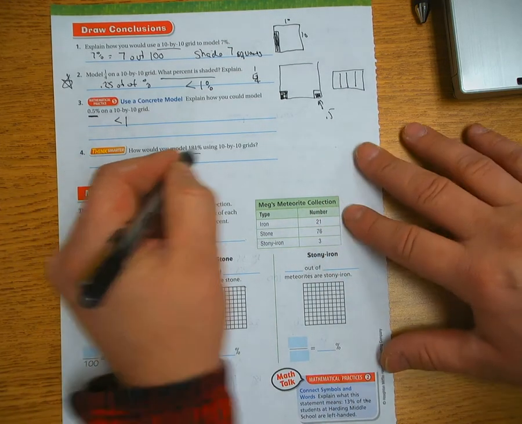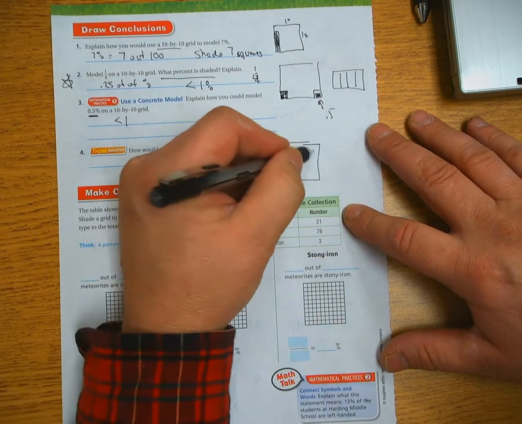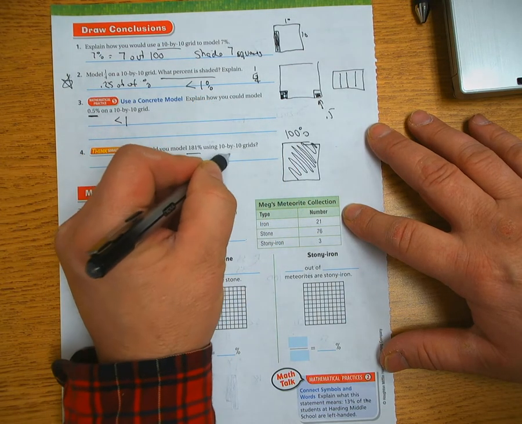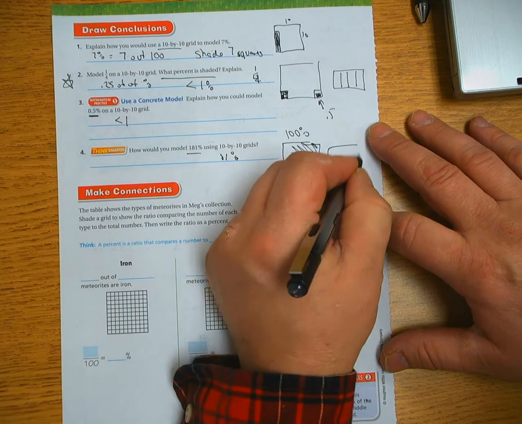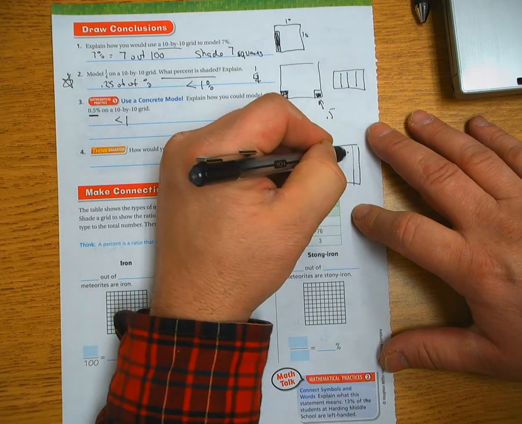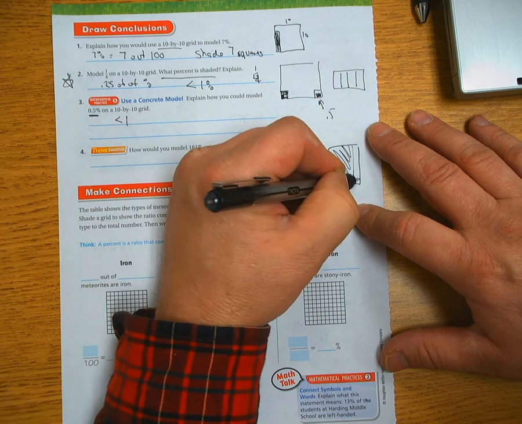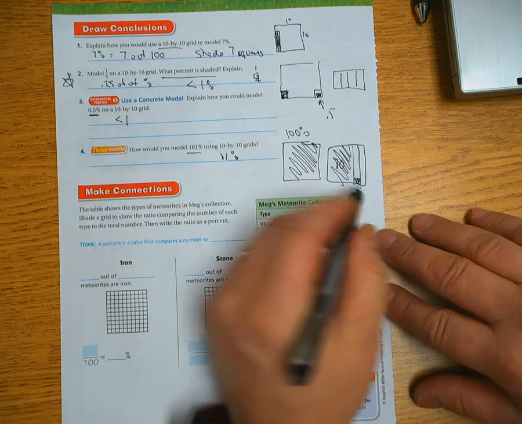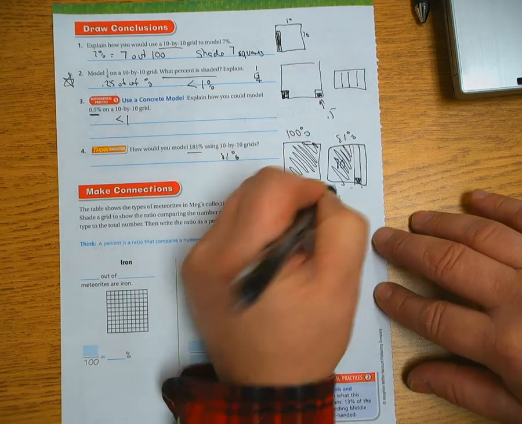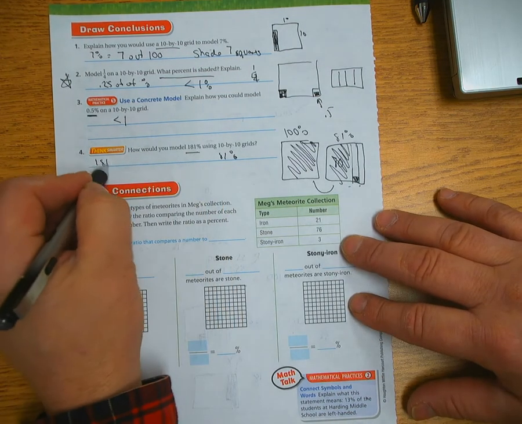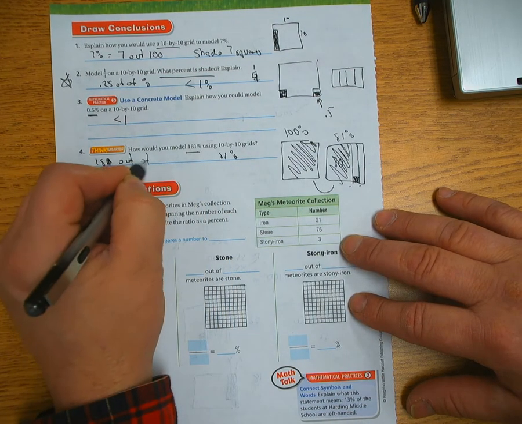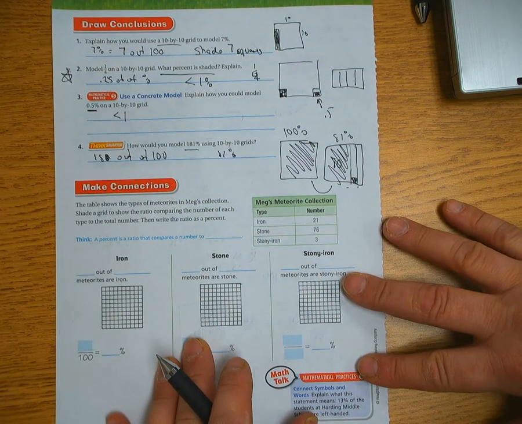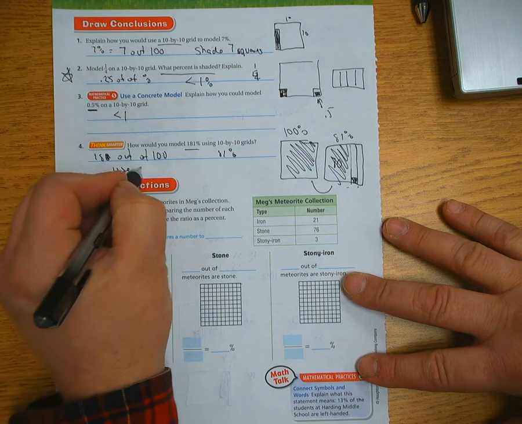So how would you model 181%? So look, if I have one of these and it's fully covered, that's 100%. To get that extra 81%, I'm going to need another one where I have 80 and one more. This is 80 plus 1, so I'm going to need 2 full because this is greater than 1. It's 181 out of 100, so that's more than 100%. Okay, so I would use 2 grids.